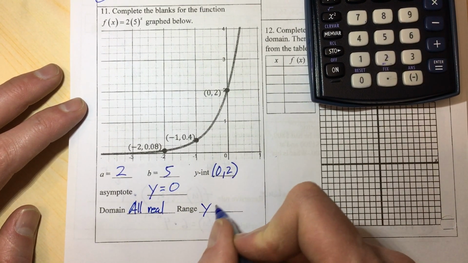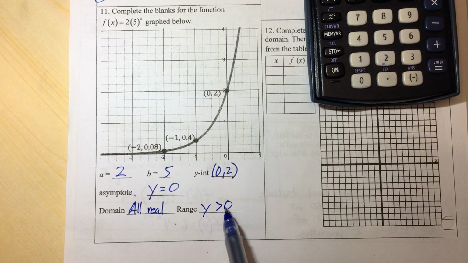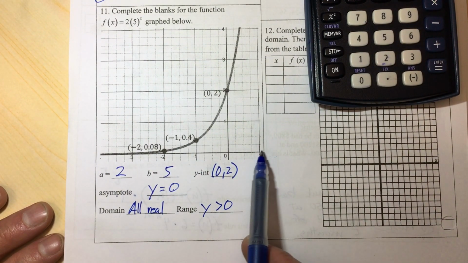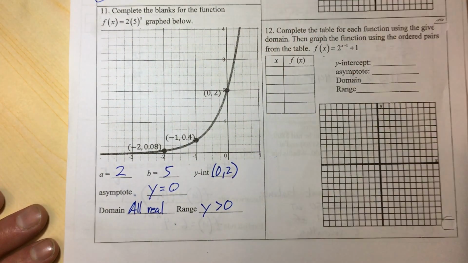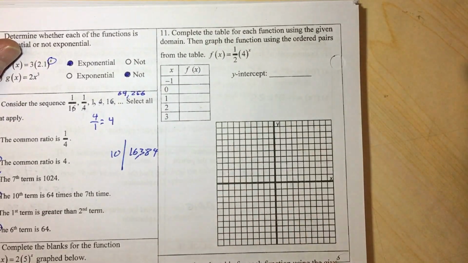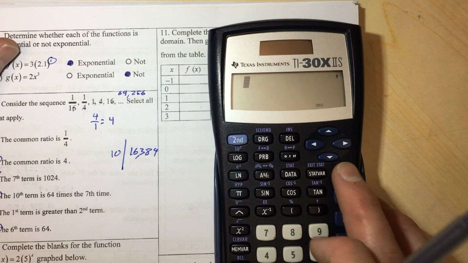And the range is y is greater than 0. And we know that it has to be greater than 0 because 0 is where it's never going to touch. So it has to be bigger than that. All right. Next up. So this is where the calculator really starts coming in handy.